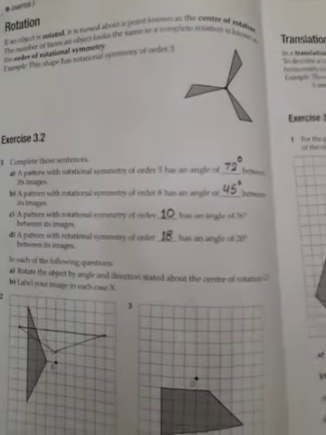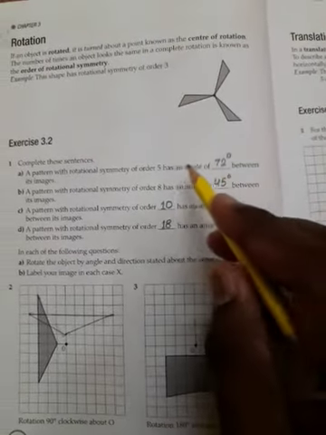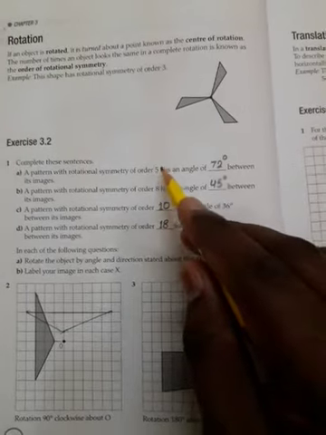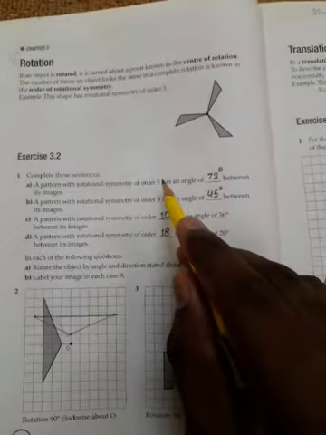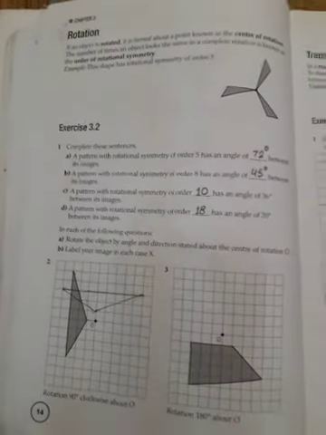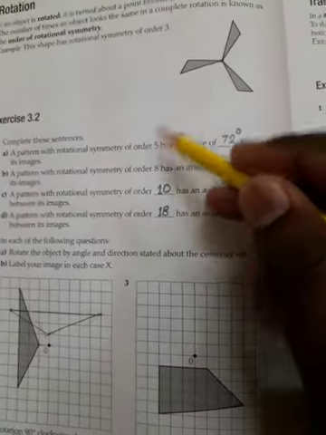Now, this is also your class work. What is the class work? A pattern with rotational symmetry of order 5 has an angle of 72 degrees. Why? Because the order is given to you and you are asked to write the angle. I told you, whenever you multiply the order and the angle, the answer should be 360. Or you can do 360 divided by 5, or 5 multiplied by what number is 360, so 72.